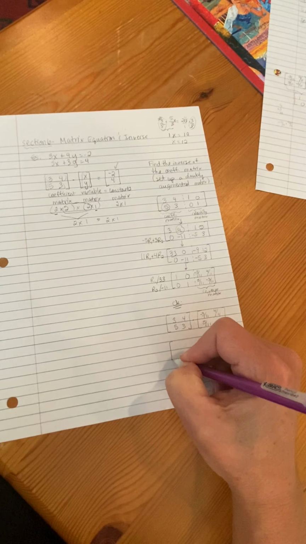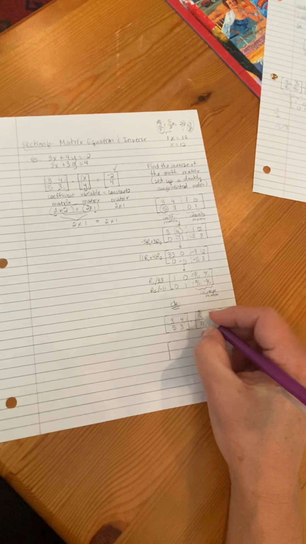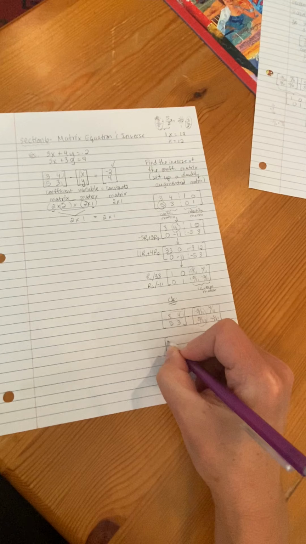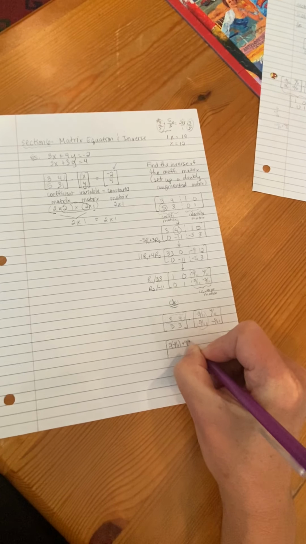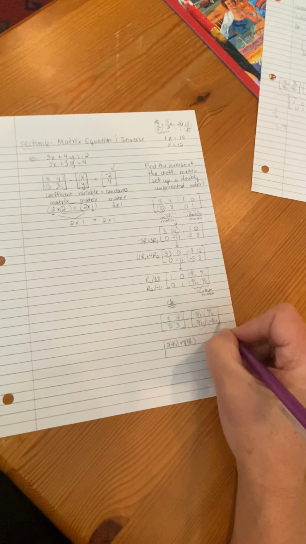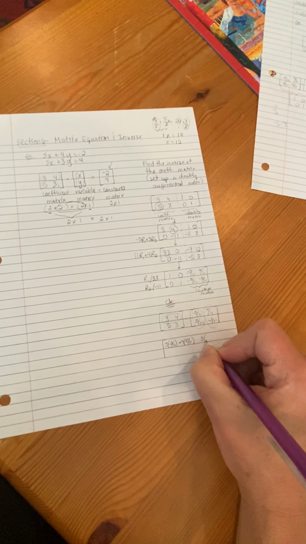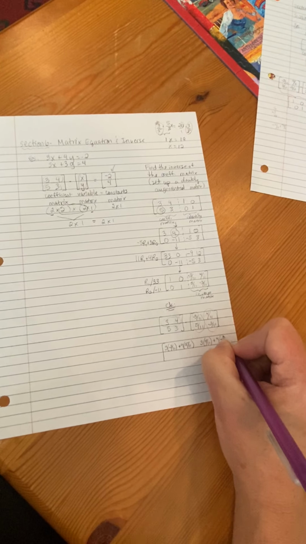So I'm going to show all the calculations. We're going to do row 1 times column 1. So that is going to be 3 times -3 11ths plus 4 times 5 11ths. Then we're going to do row 1 times column 2. So it's going to be 3 times 4 11ths plus 4 times -3 11ths.